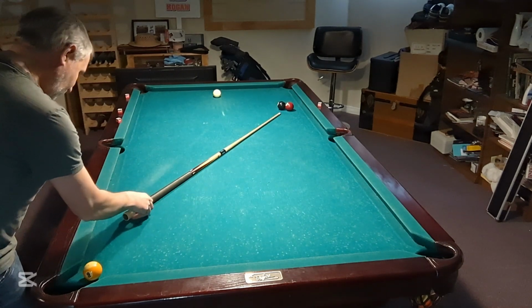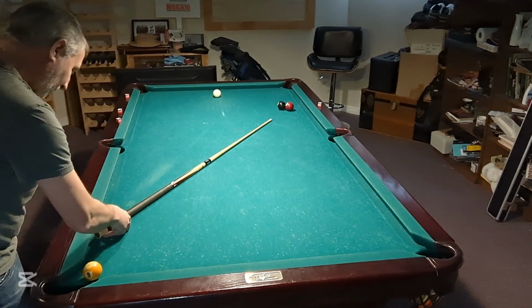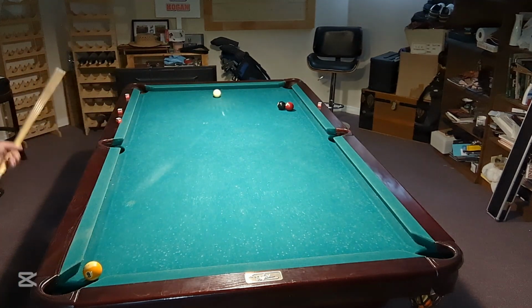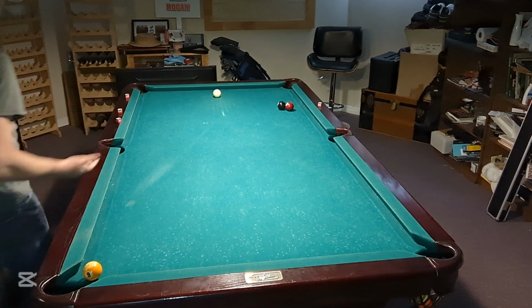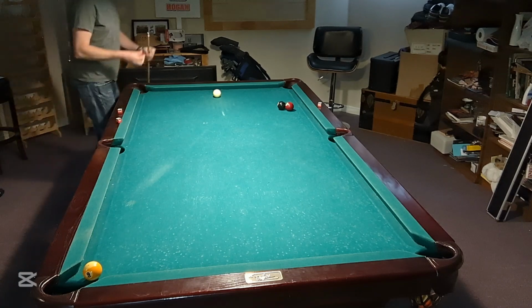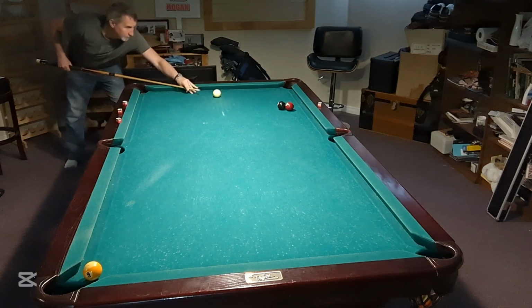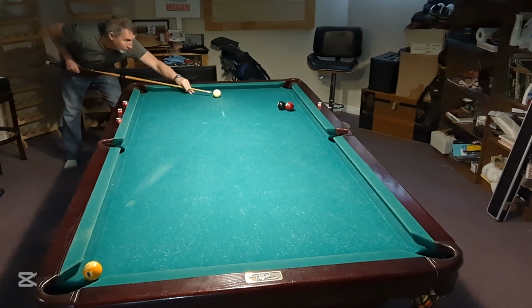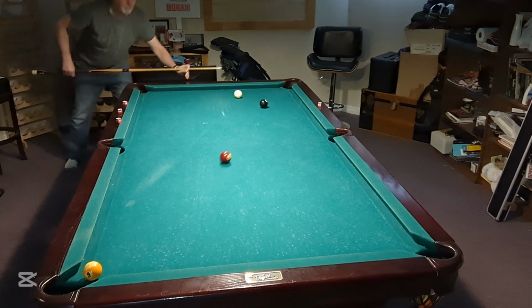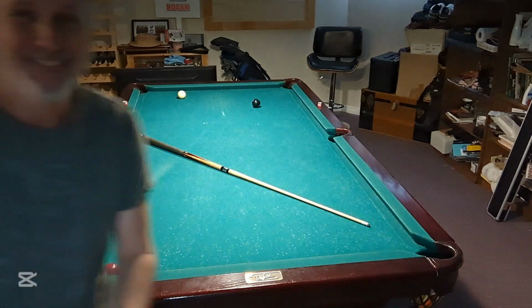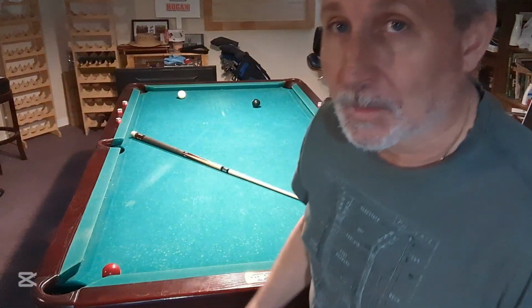Whether it's perfectly straight, it'll be here. But with a little bit more throw, it'll come over just a tiny bit more towards the pocket. And it should be an easy shot. Let's see. Man, you gotta love that.